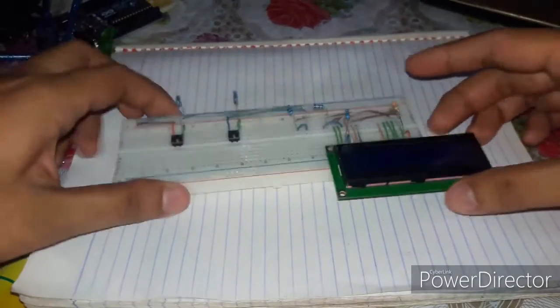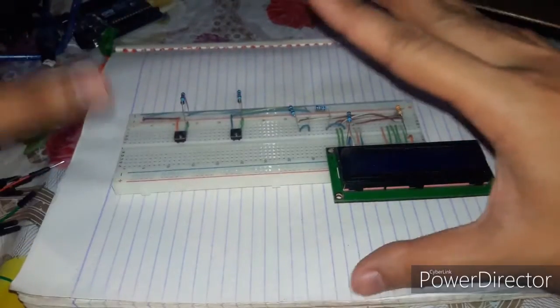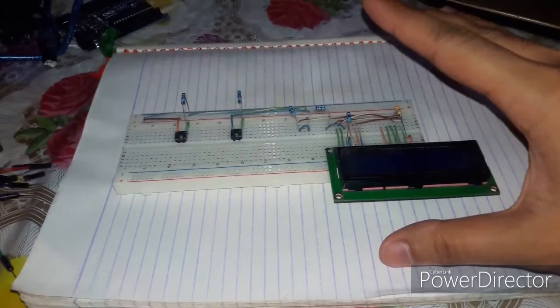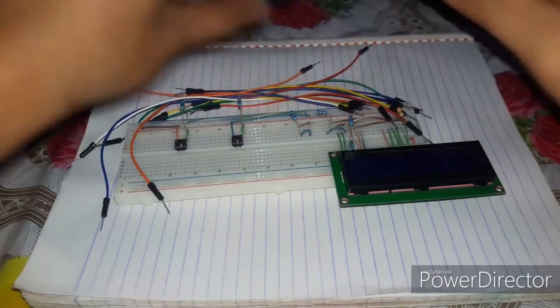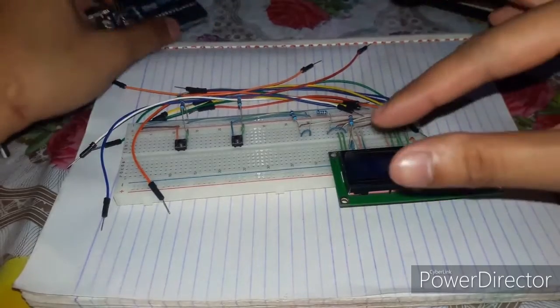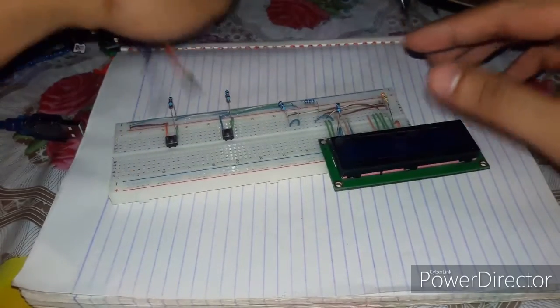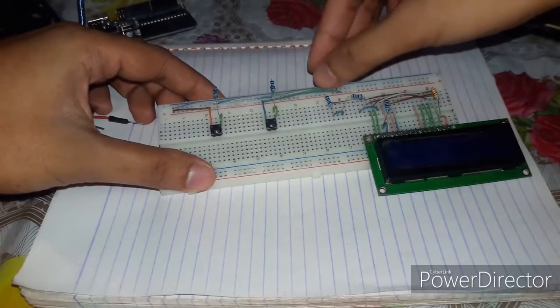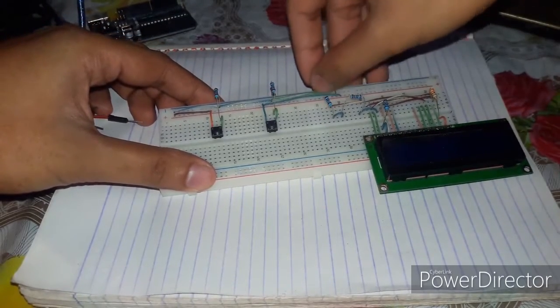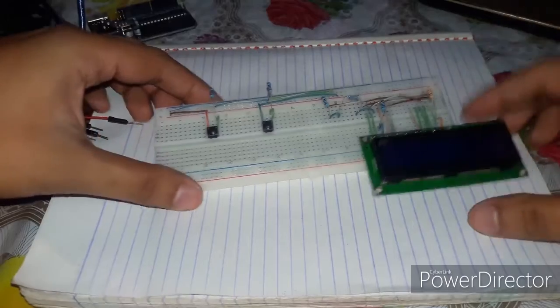There we have it. We are now mostly done with our breadboarding. All we have to do is connect this Arduino connecting wires, then connect it to our Arduino board, and I can show you the product. But first, you might wonder, why do I have to put these UTP cable wires right there?